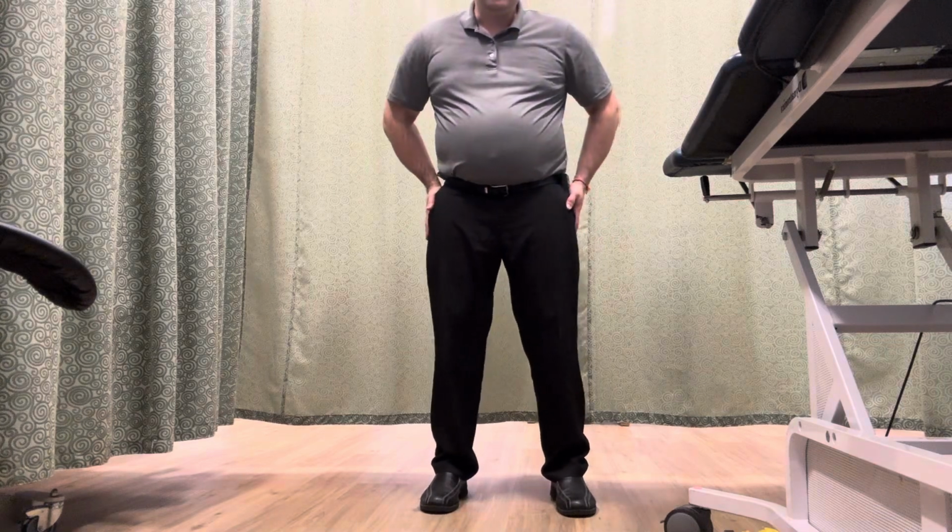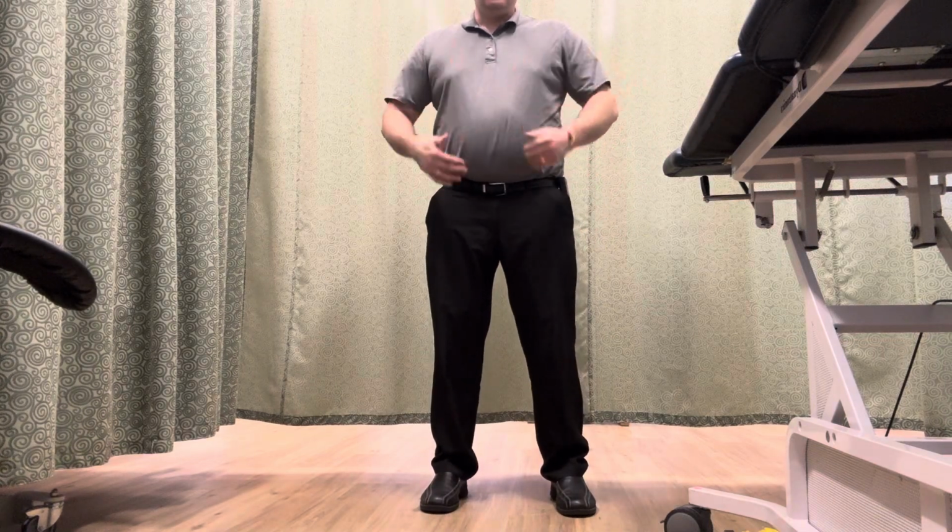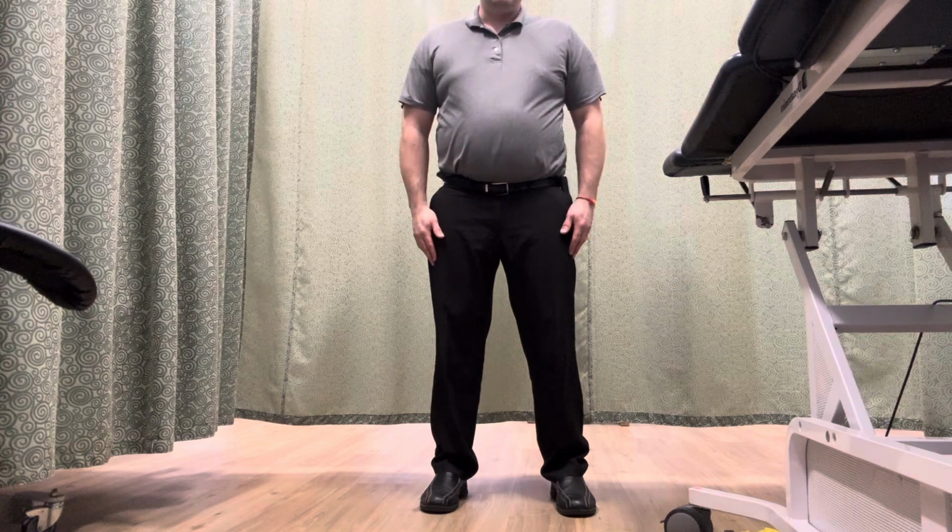But what I really want for standing posture is finding neutral in all those three planes, lifting tall and level and stable, and that's where we should be.